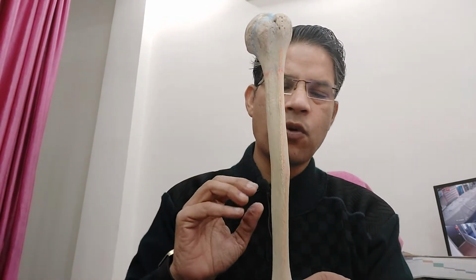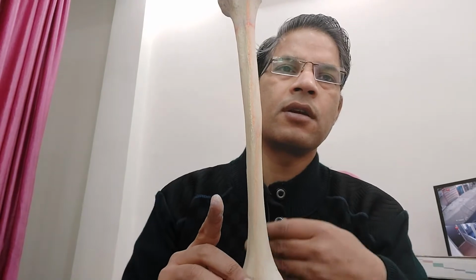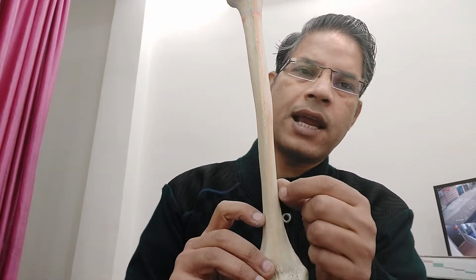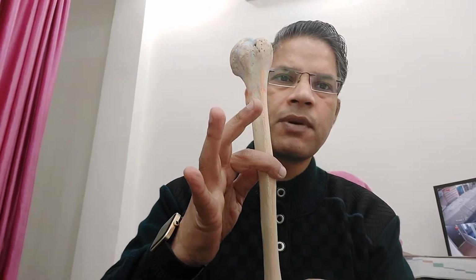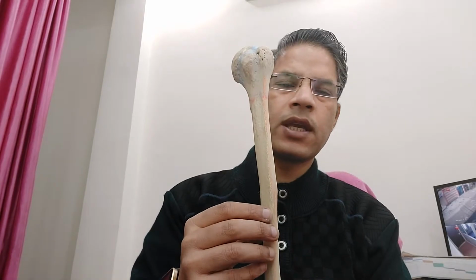Like other typical long bones, there are three borders, and they divide this bone into three surfaces. Between the lateral and the medial border is the posterior surface. Between the lateral and the anterior border is the anterolateral surface. Between the medial and the anterior border is the anteromedial surface. Three surfaces: anteromedial, anterolateral, and posterior. But again, I remind you that all the surfaces are not well visible about the middle of the humerus. One more very important thing.